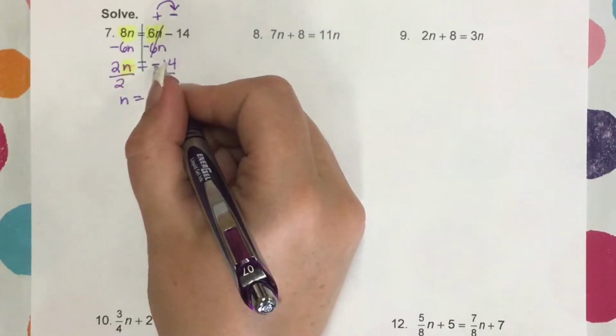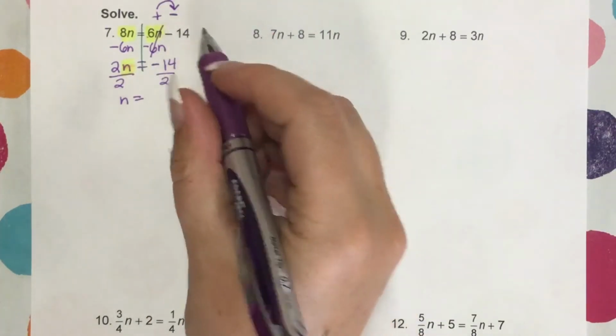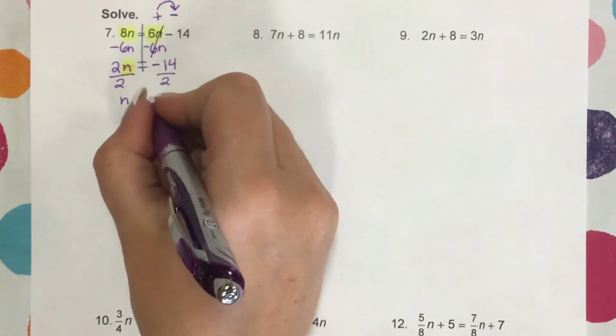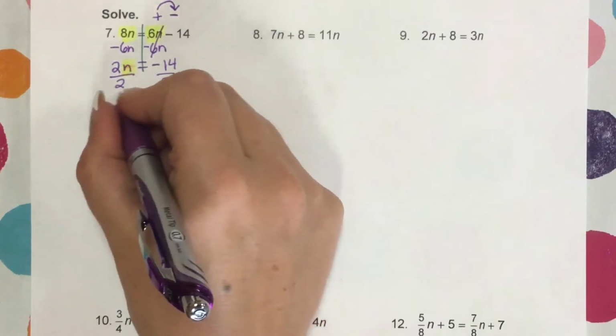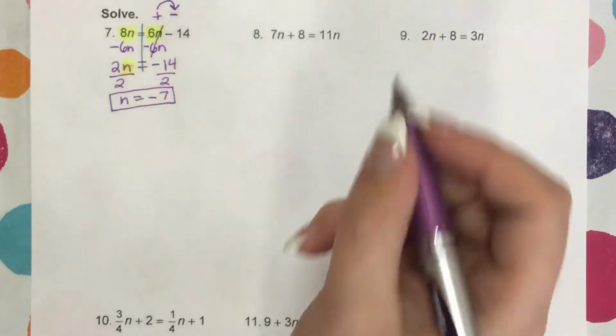This is a negative divided by a positive, so I'm going to do the signs first. A negative divided by a positive is a negative. 14 divided by 2 is 7. So the answer is n equals negative 7.